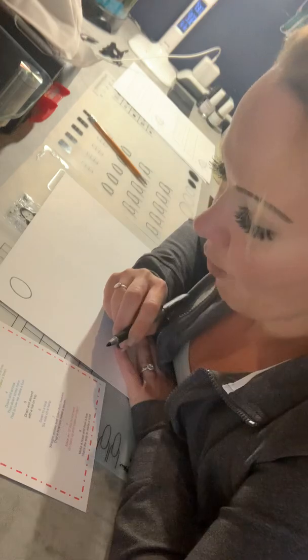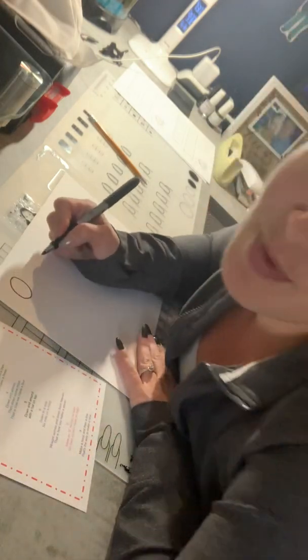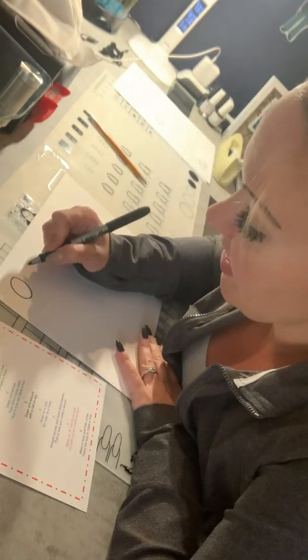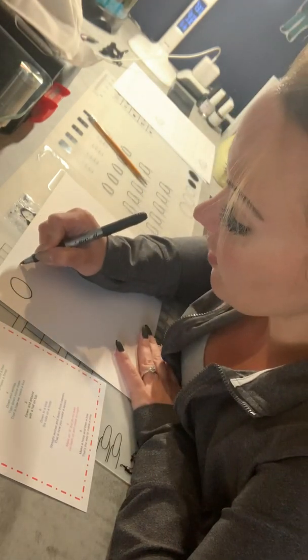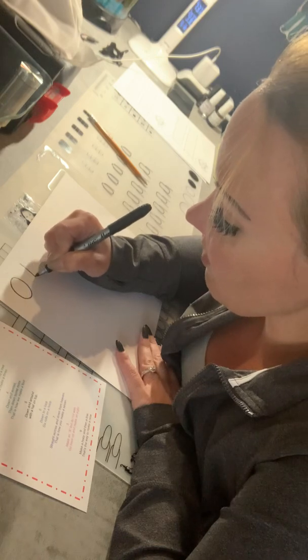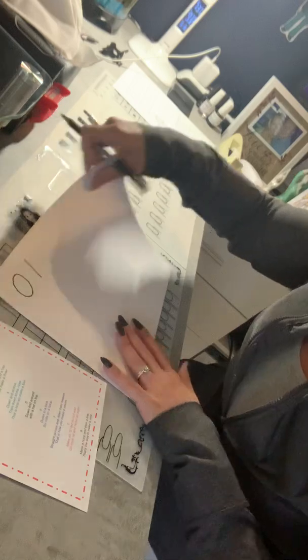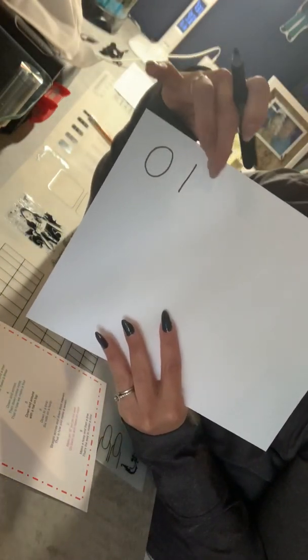What comes after 0? 1. A lot of my friends are really good at the number 1, but let's practice the poem. A straight line is fun. It makes a 1. So start at the top and bring your line straight down to make a 1. So 0, 1.